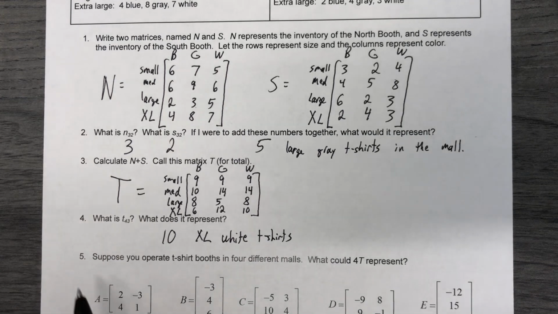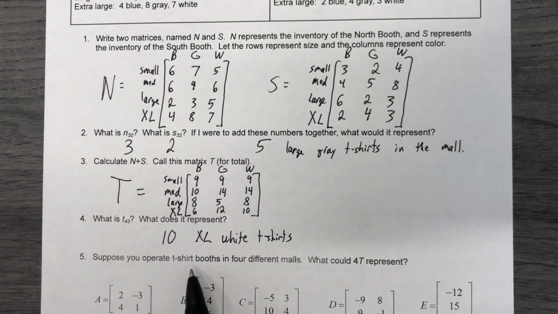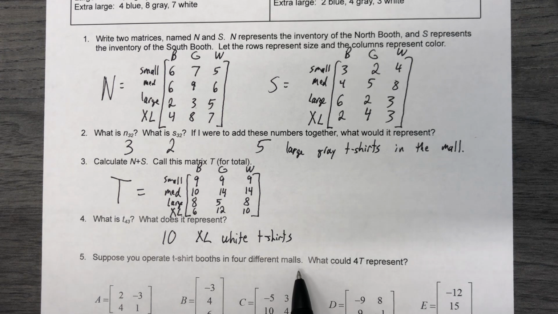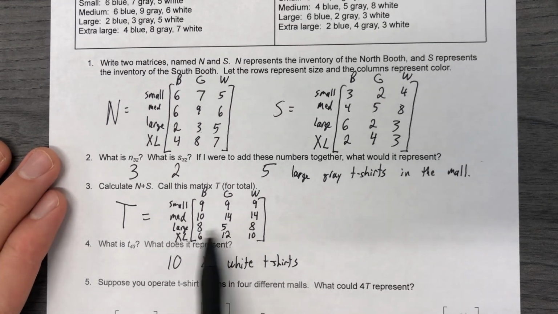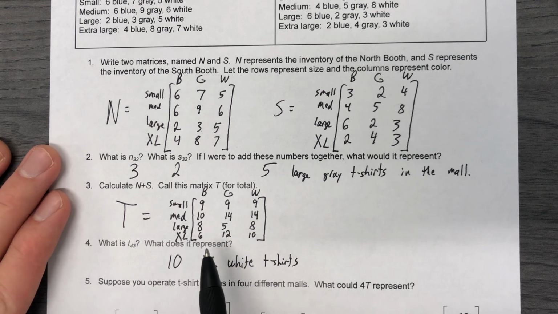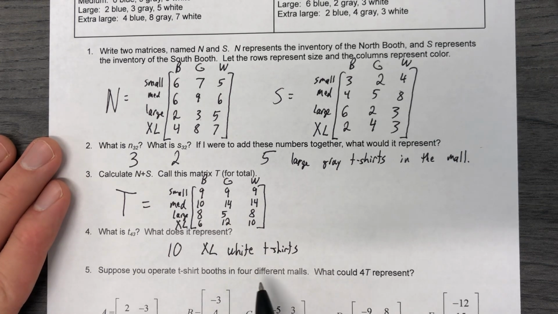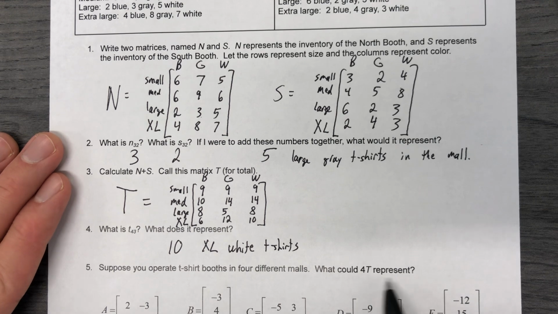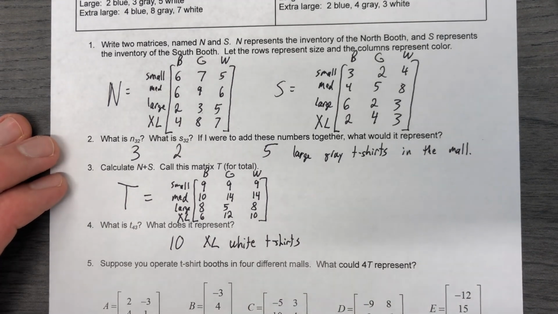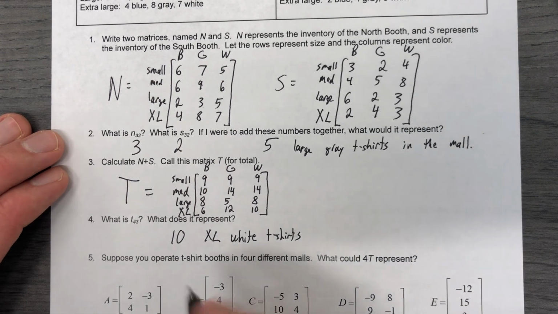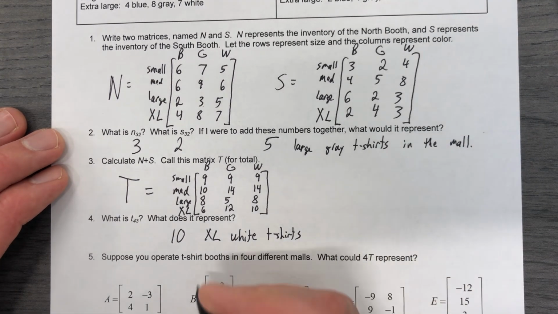Okay, here we go. Number 5. Suppose you operate t-shirt booths in 4 different malls. Okay, what could 4T represent? Let's suppose that T is the total amount of inventory I have in this one specific mall, but I operate t-shirt booths in 4 different malls. What could 4T represent? I didn't leave myself much room to write, so I'm going to do a little bit of work over here. I'm going to write down what it means here, though.